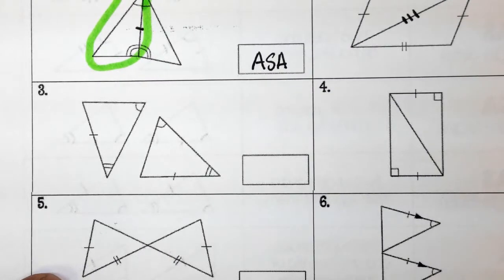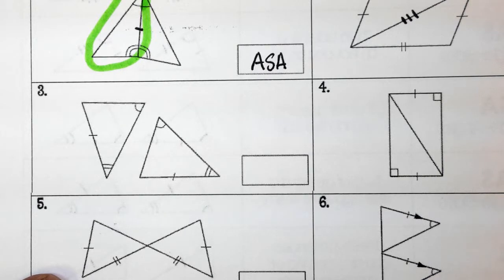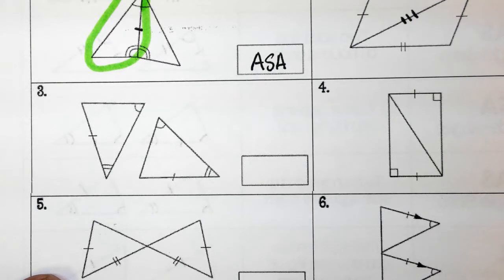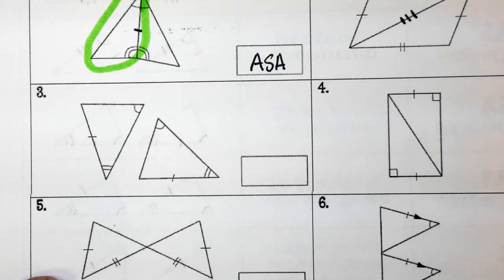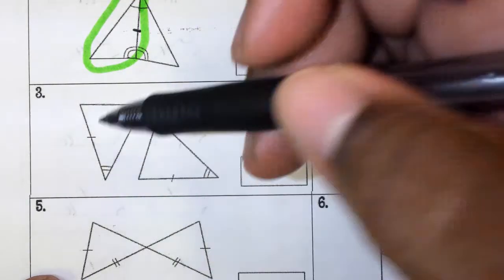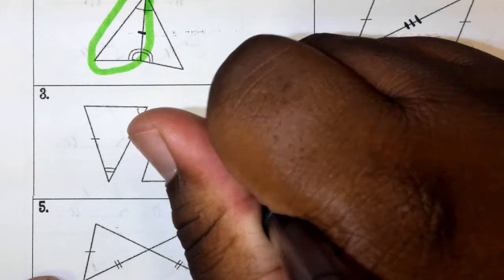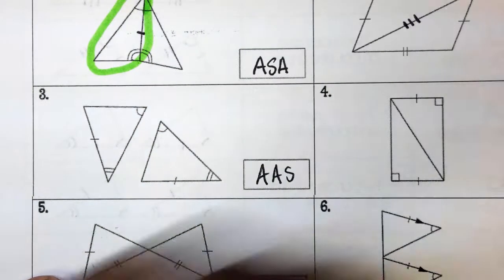Number 3, Jamal. My bad, let me talk first. These two are not connected, and they don't give me any other information to help me mark anything else. So you just read it based off what they gave you. Go ahead. Yes, this is angle, angle, side congruency. AAS.